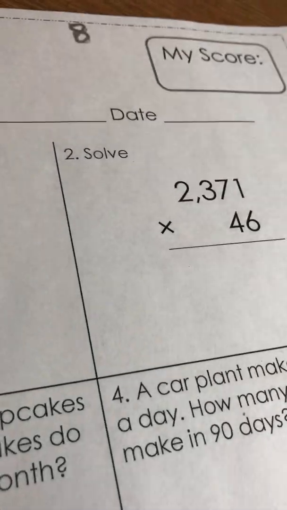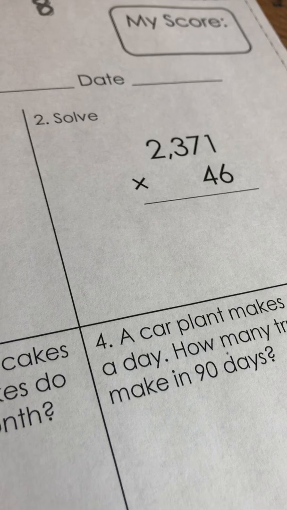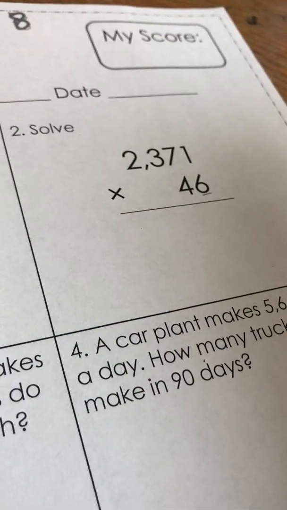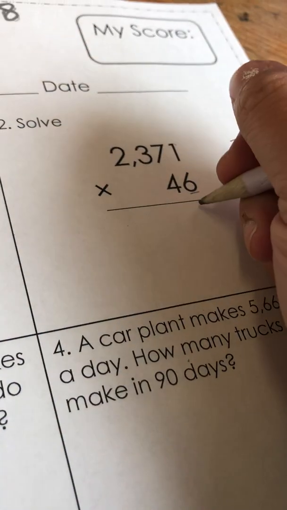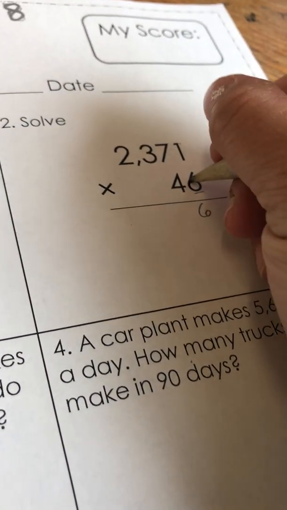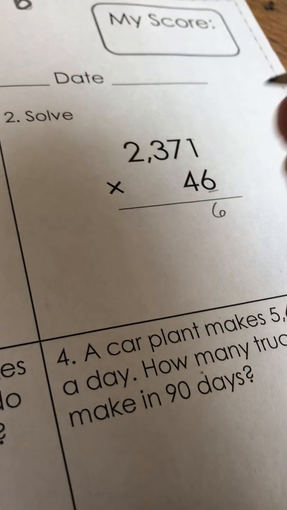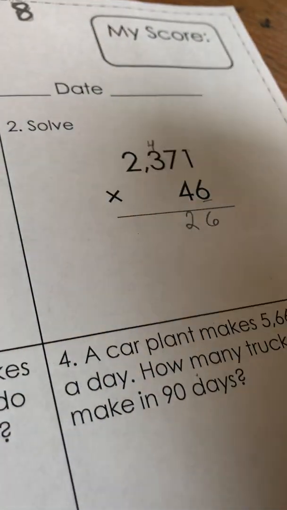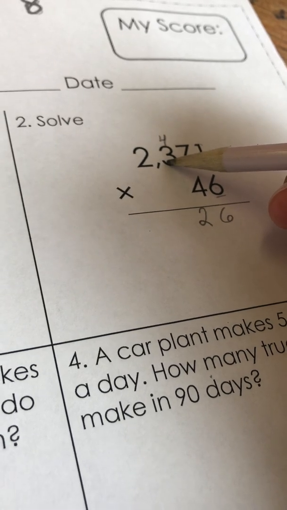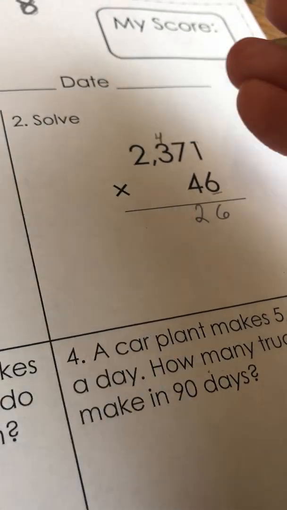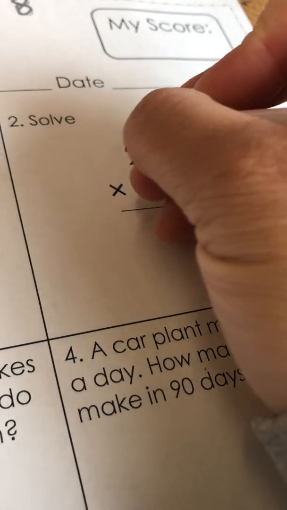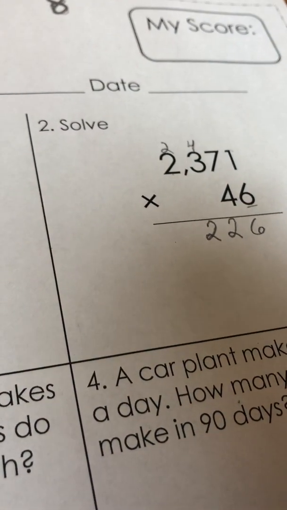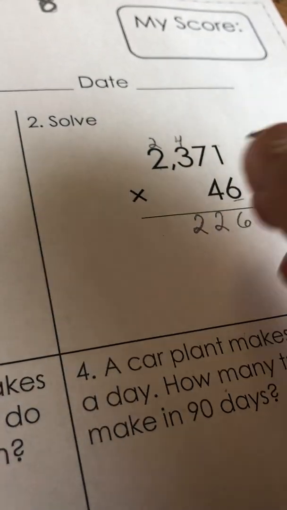Okay, 2,371 times 46. So first I'm going to multiply my ones place. 6 times 1 is 6. 6 times 7 is 42. So I'm going to write the 2 here, carry the 4. 6 times 3 is 18, plus 4 is 22. Carry the 2 again. 6 times 2 is 12, plus 2 is 14.